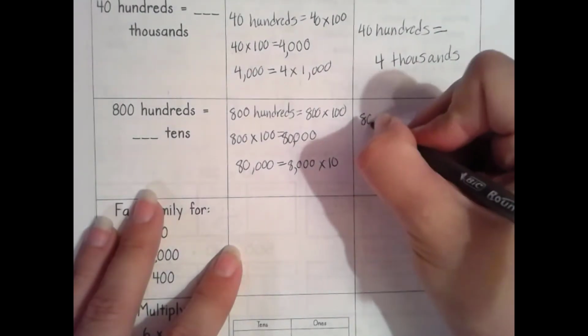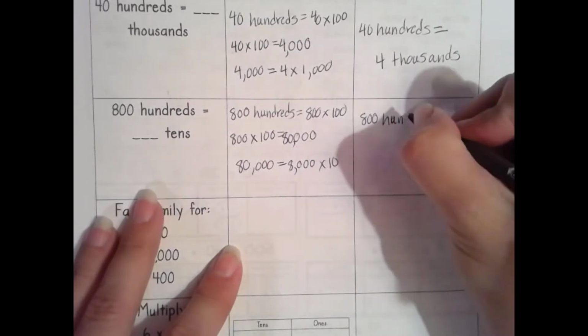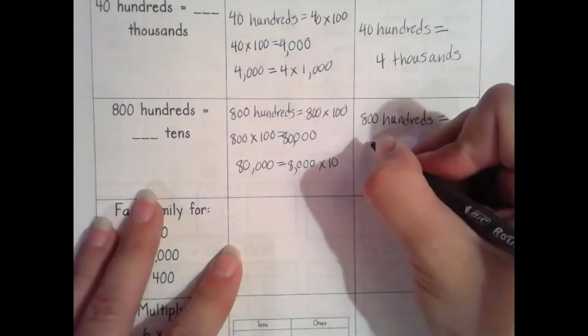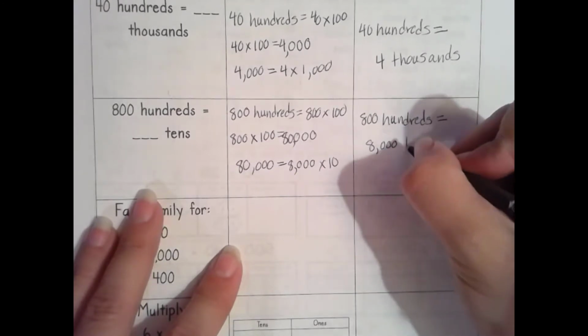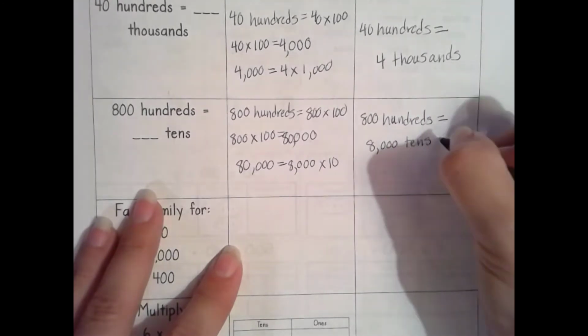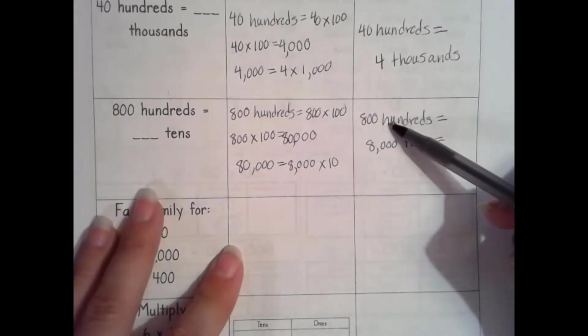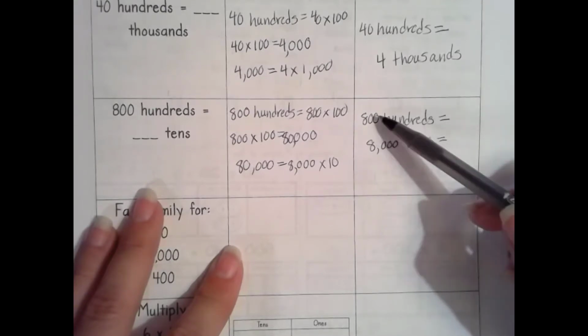So 800 hundreds is equal to 8,000 tens. Because hundreds are 10 times greater than tens. So this is 10 times greater than this one.